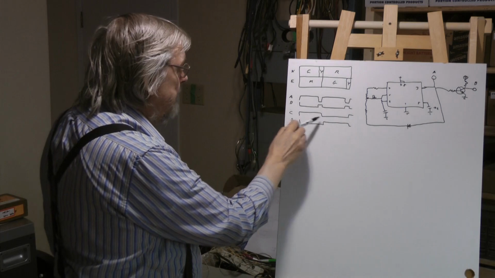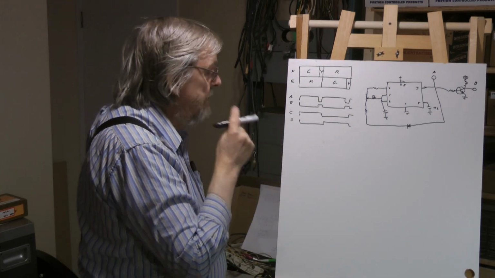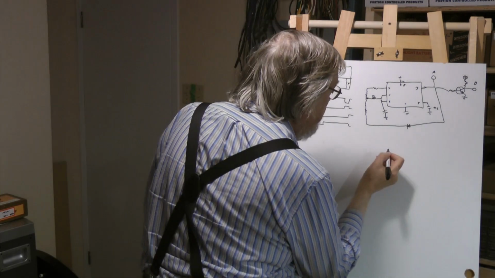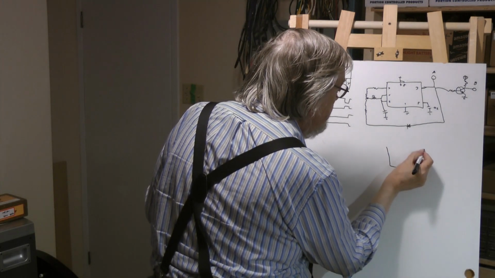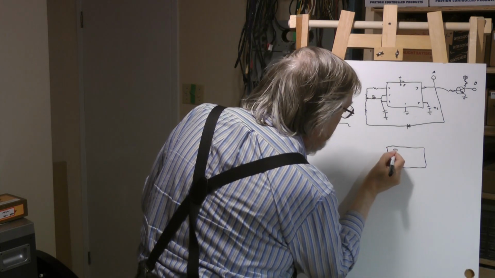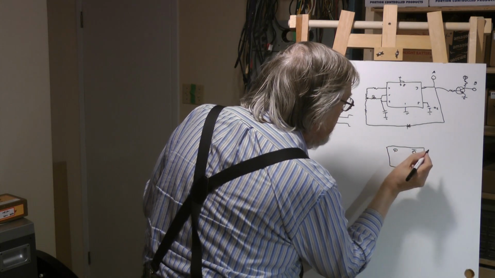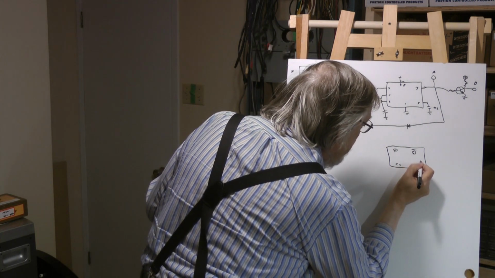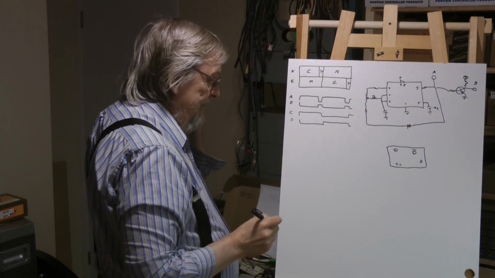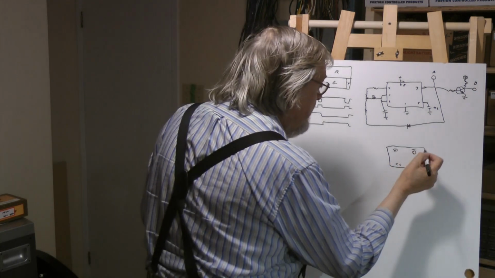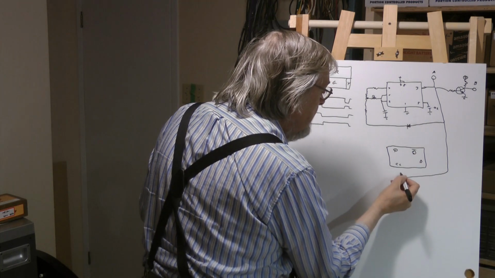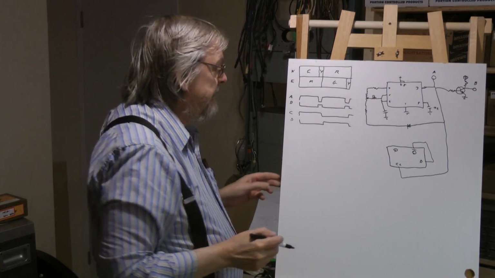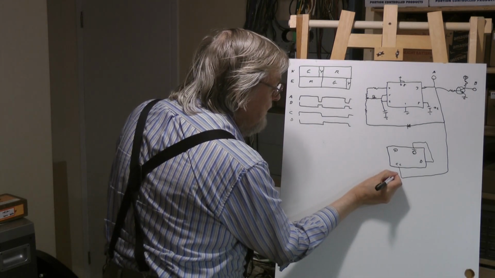Now to get our square wave here, I'm going to use, I think it's a 4013, is it? Yeah, 4013. Which has a Q, a not Q, a clock, and a data input. Now, I'm going to take the output, send it to the clock, connect the data to the not Q so it flips on the positive.